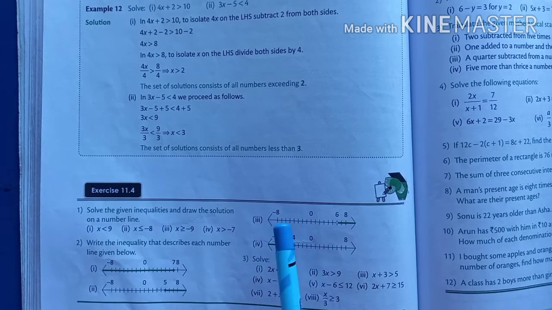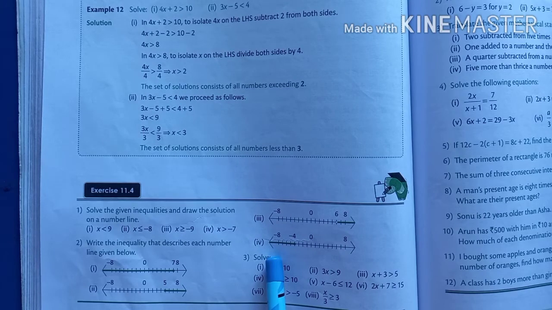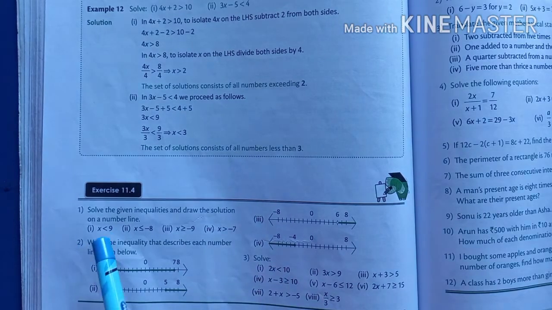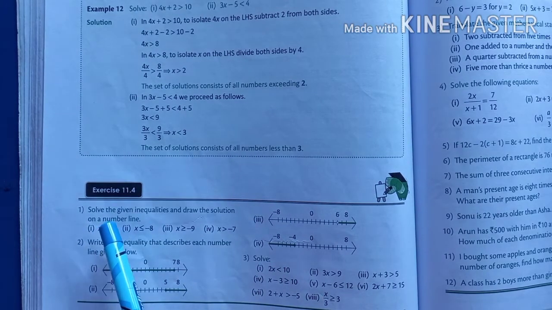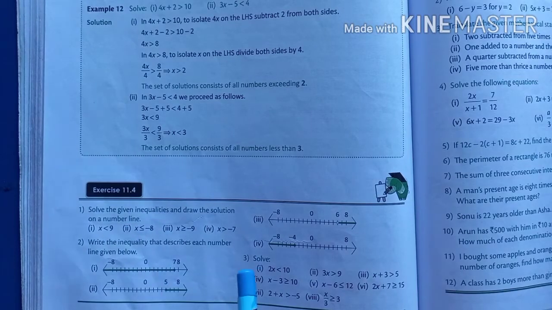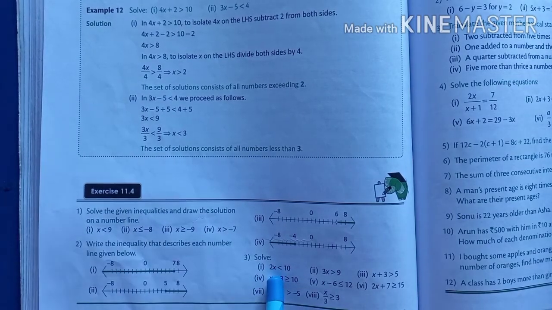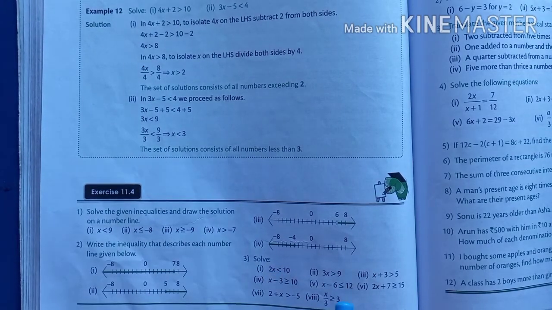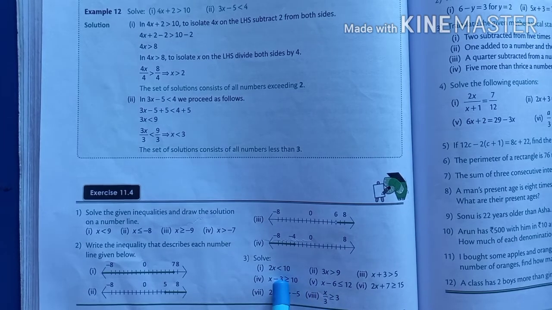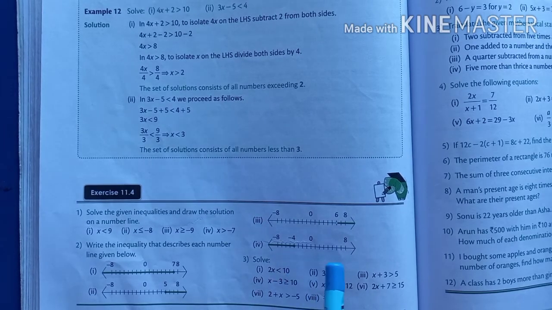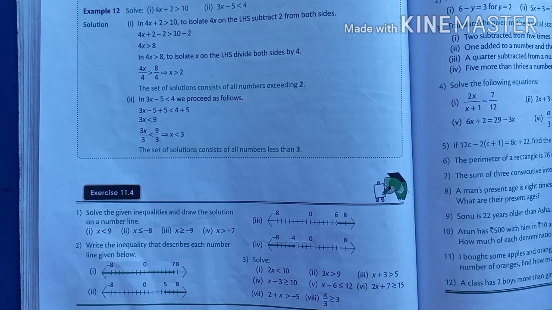Similarly, we can solve the third and fourth parts. So in this way, you can solve all the parts of questions 1 and 2, and we already explained the first part and the fourth part of question 3. So in this way you can solve the other parts of question number 3 and draw the solution on the number line also.